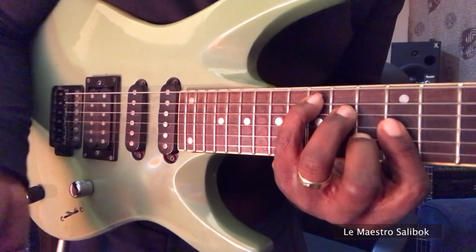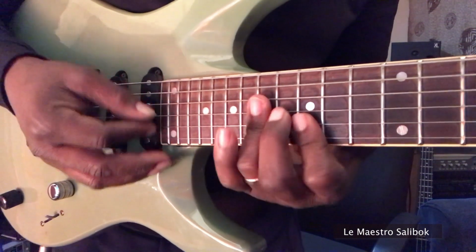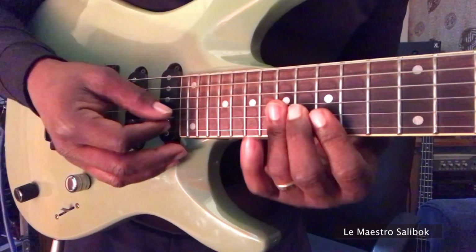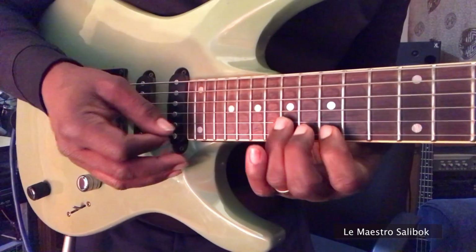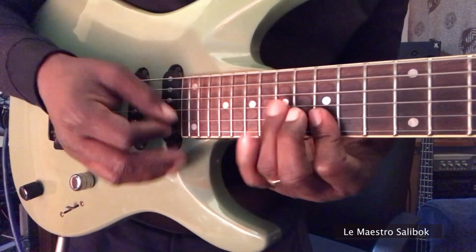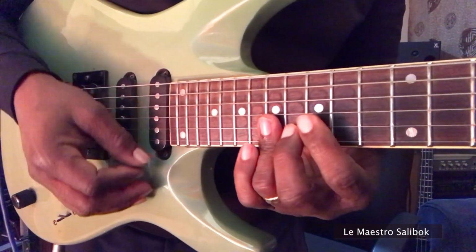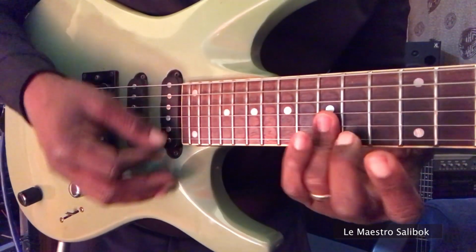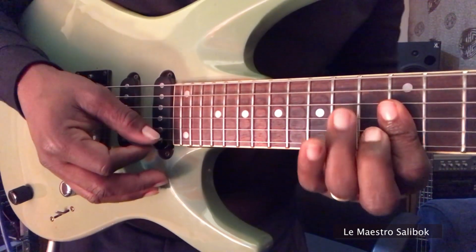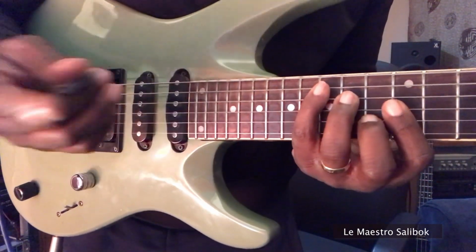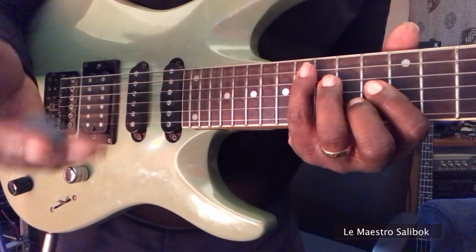Then you go back to the first inversion. Let me go back again. Let me do it again. Of course, when I'm playing, there are feelings that I can bring in, but that's the whole formula.